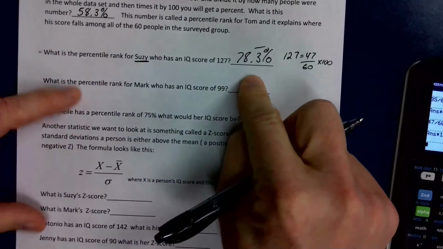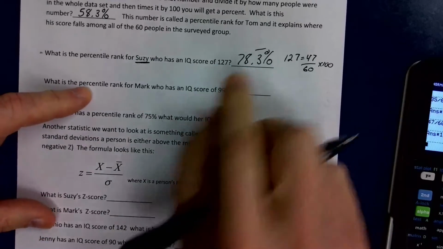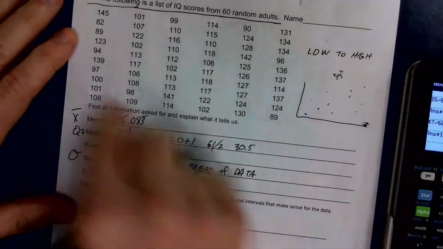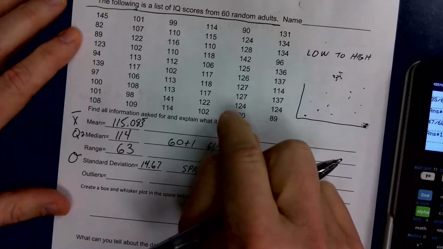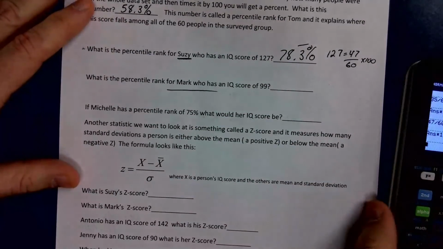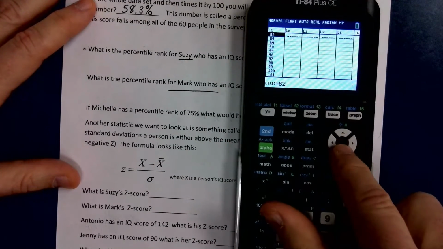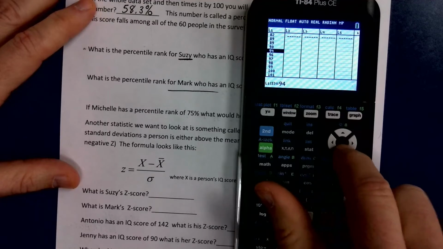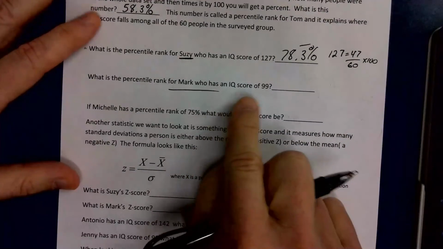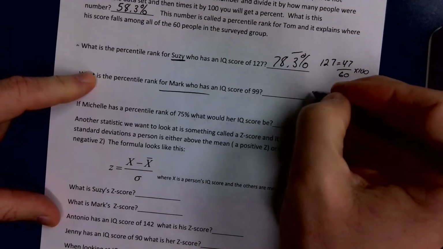So that means that her IQ was higher than 78% of the people. But again, only 78% of these 60 people. Good deal? Okay. So Mark's is on there. You can go ahead and do Mark's, stat, edit, and let's just make sure that I have a, yep, I do have a 99 in there. So sometimes I just make up numbers and they might not have matched up with it. So I'm going to let you do this one on your own.